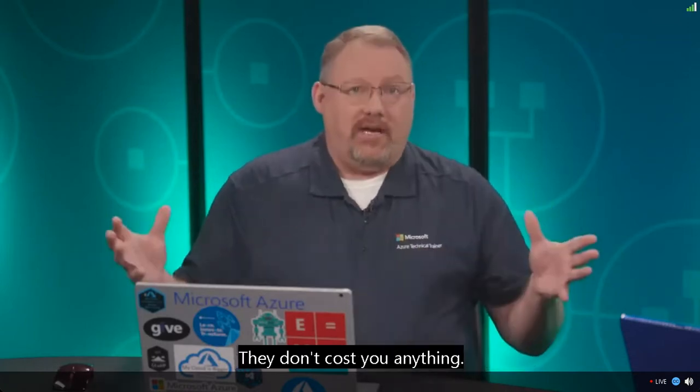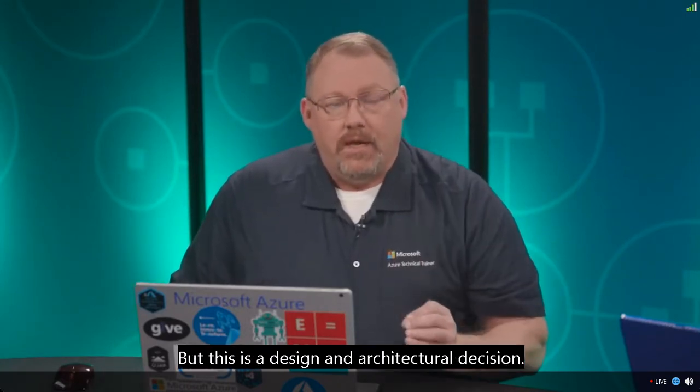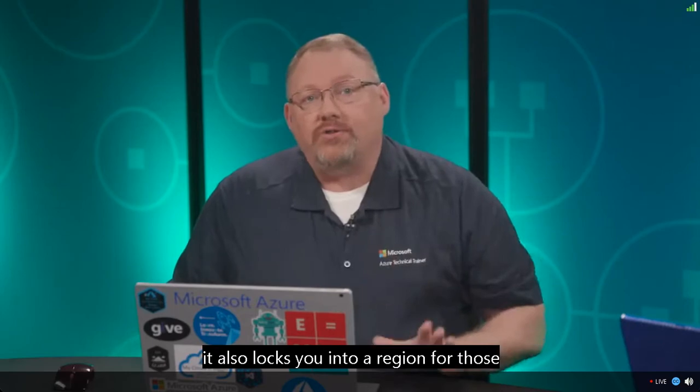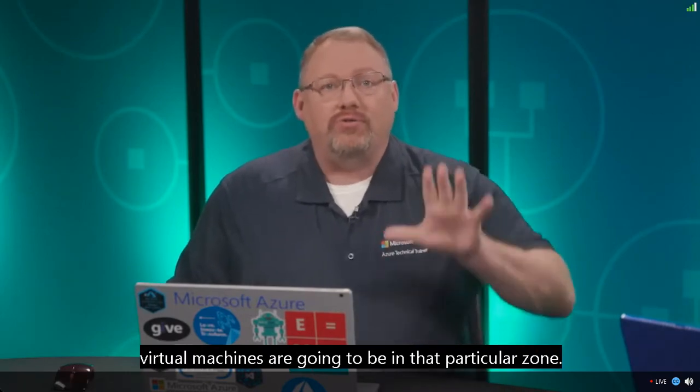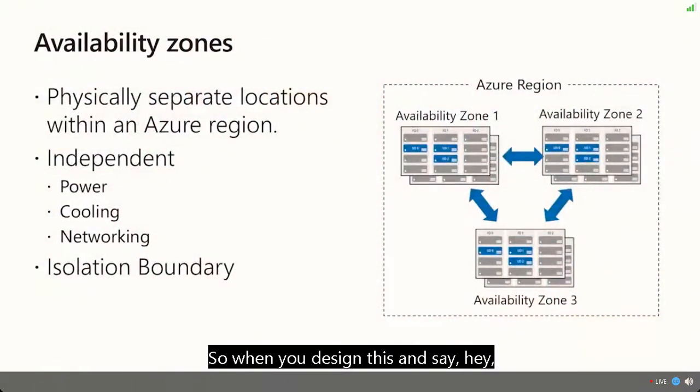Zones and sets are also free. They don't cost you anything. Now, the resources running in a zone or a set definitely cost you something, but this is the design and architectural decision. When you choose a zone or a set, it also locks you into a region for those virtual machines that are going to be in that particular zone. So when you design this and say, hey, I'm going to make an availability zone inside of South Central, guess what? You're locked into the South Central region for all those virtual machines.